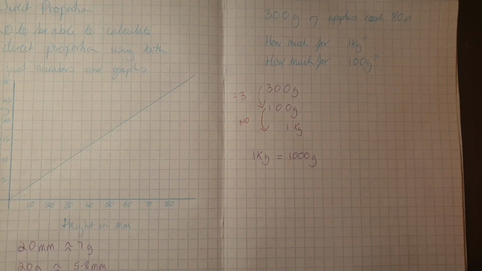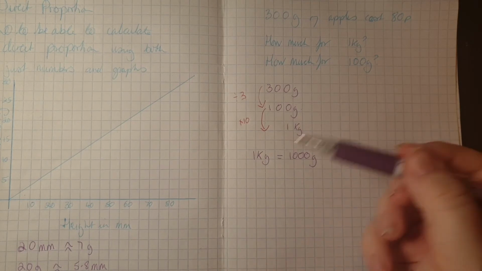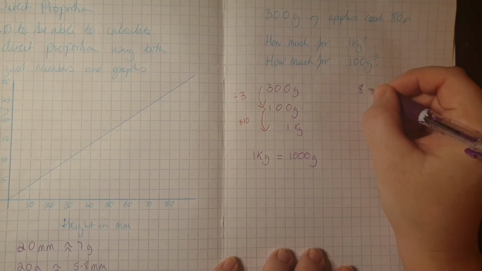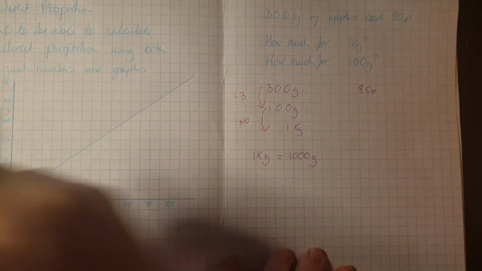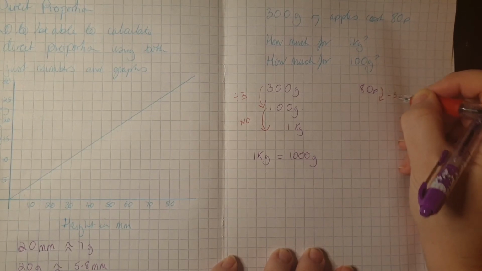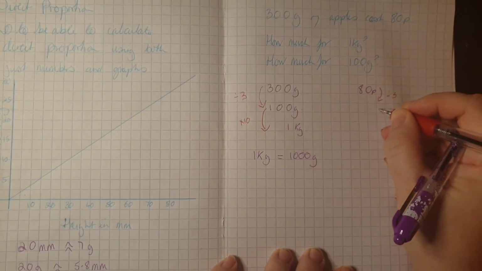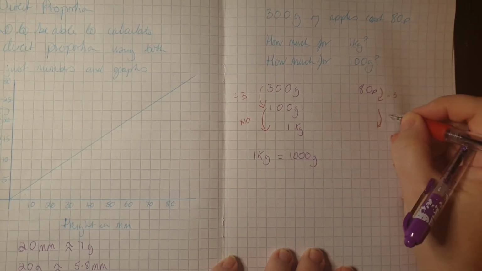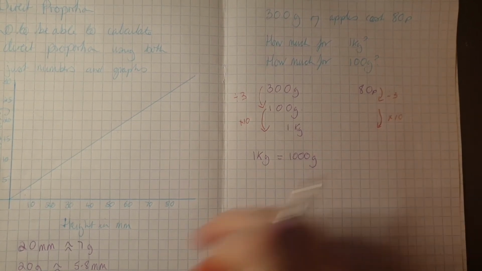Now with any direct proportion question, whatever you do to one side you have to do to the other. So we're going to start off with our 80 pence. We are going to divide by 3, and then after dividing by 3, we are going to multiply by 10.